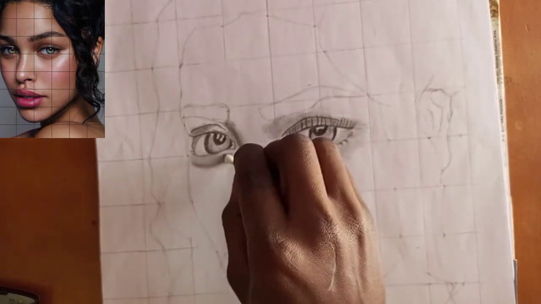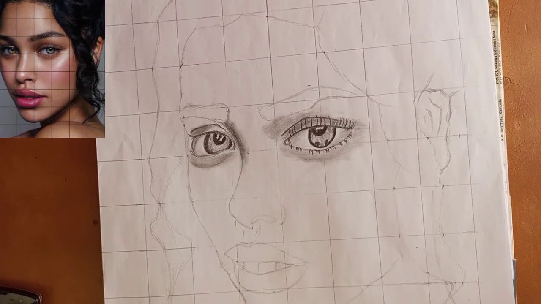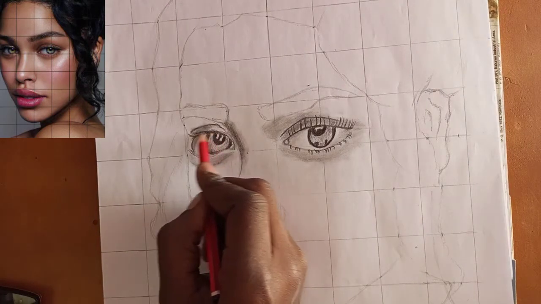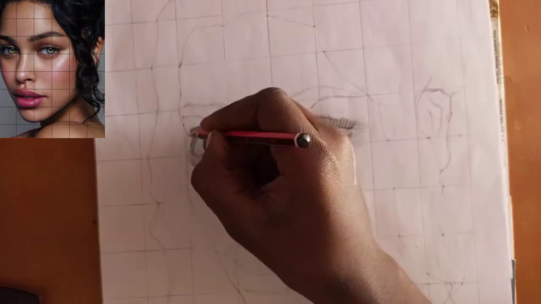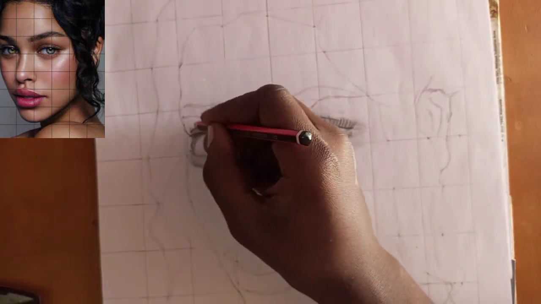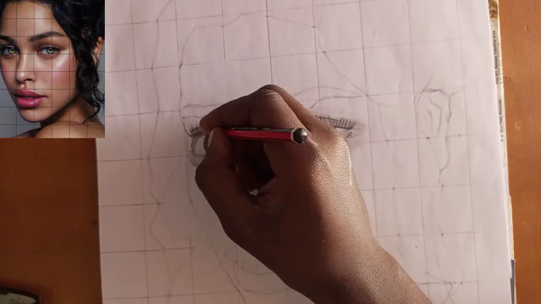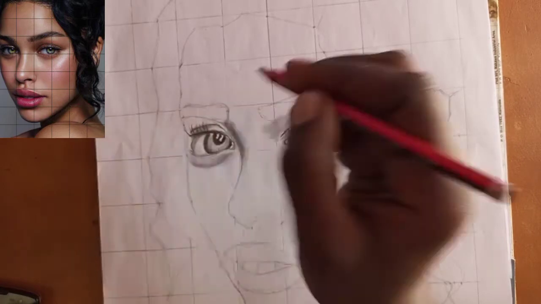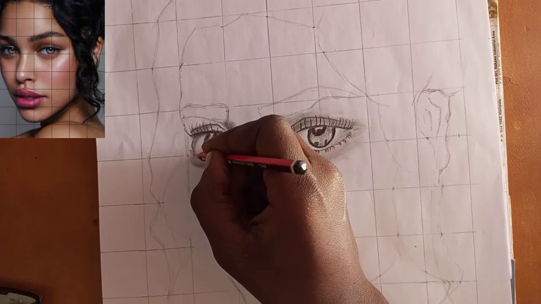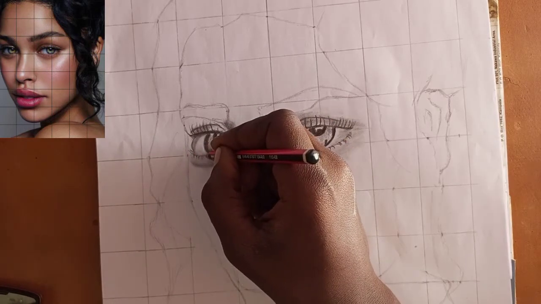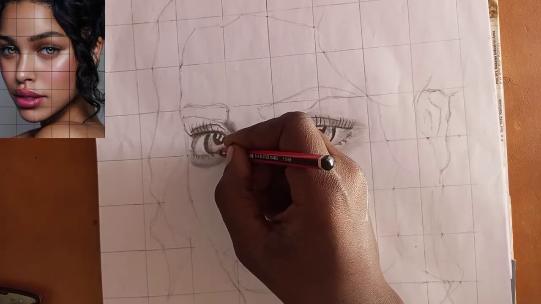Draw it very well. Then you're going to put the eyelids. And then the lower eyelids too.